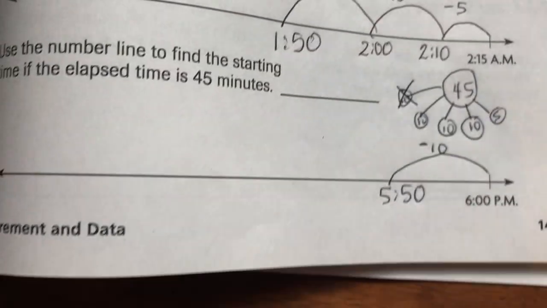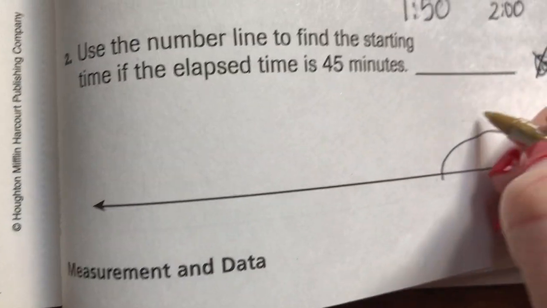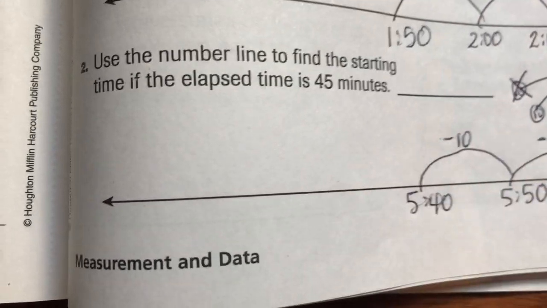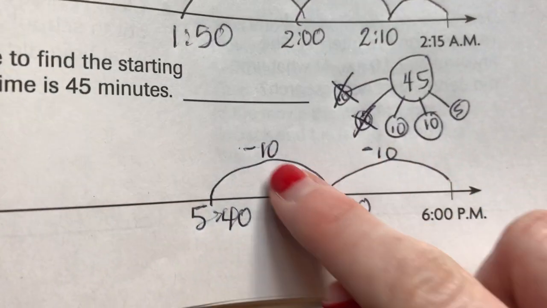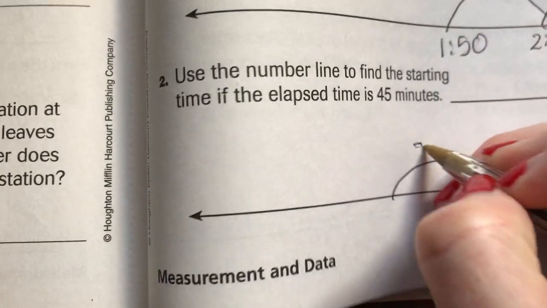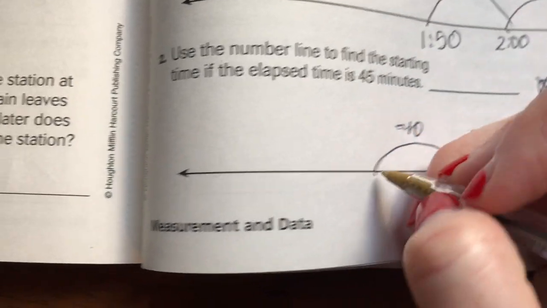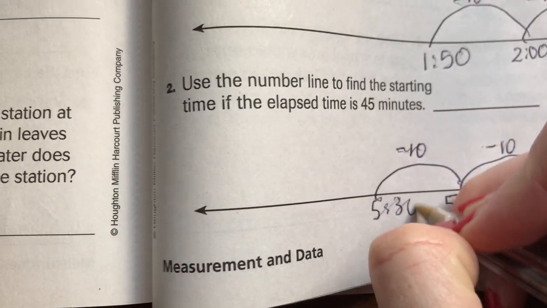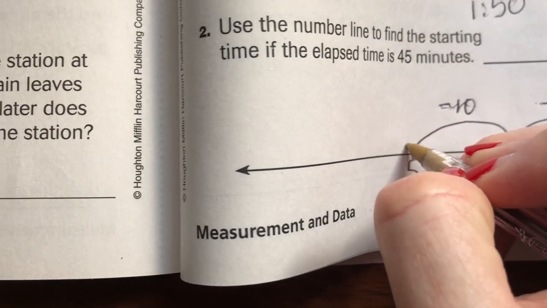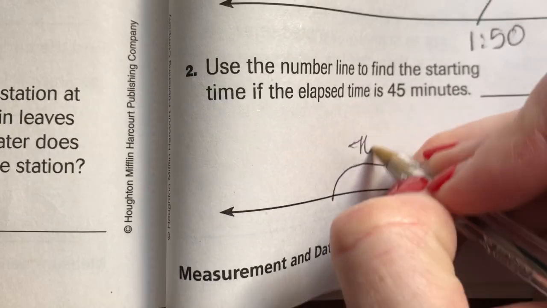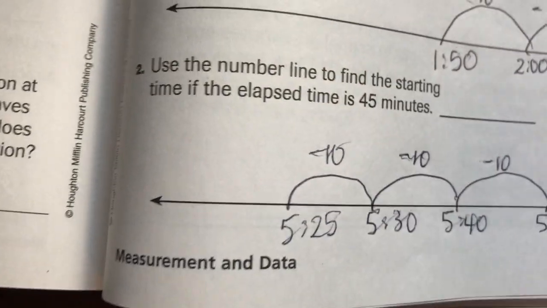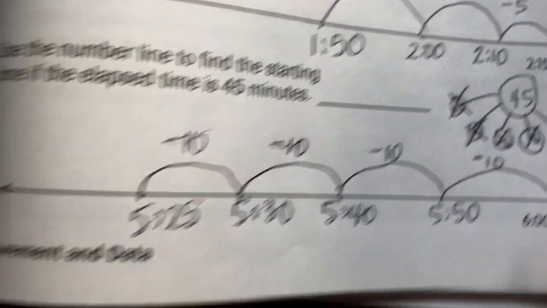There's one of my 10s. I go back another 10, and that's going to give me 5:40. So far I've used 2 of my 10s. I have 2 more 10s to go. Another -10, taking 10 minutes away, would give me 5:30. Okay, I still have a 10 and a 5 in my number bond. A negative 10 here would leave me at 5:20. And now I still have my negative 5.